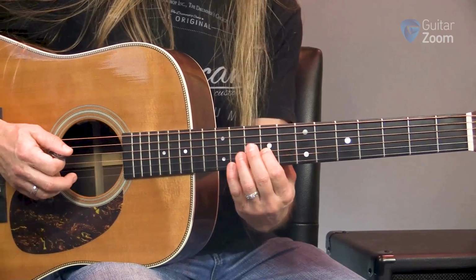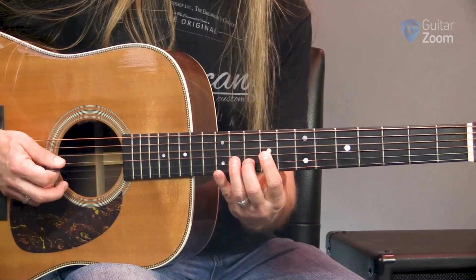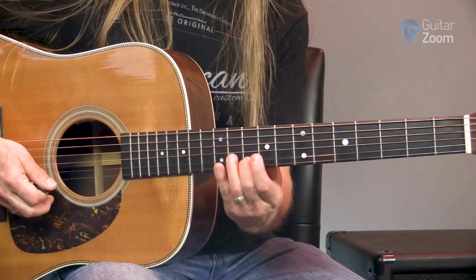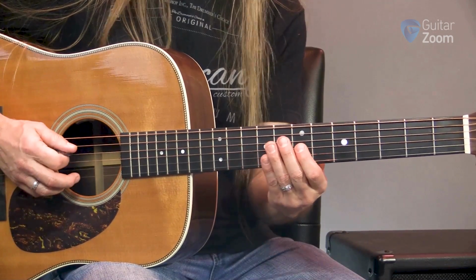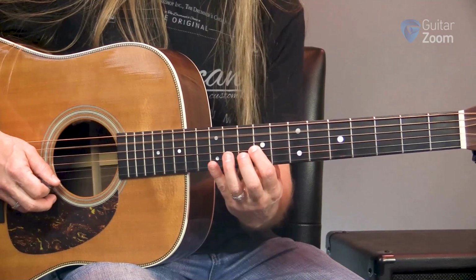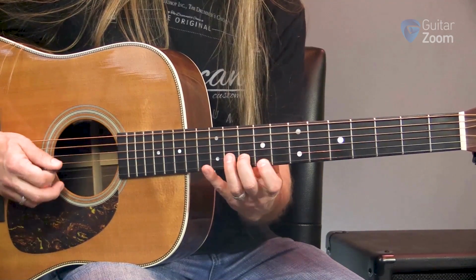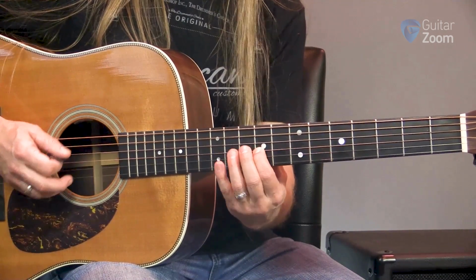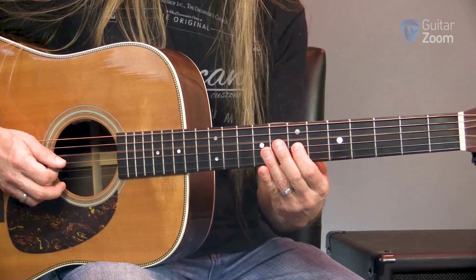Adding a little vibrato always helps. And notice how I can let those two notes ring out, right? The open D and the 10th fret here, that A. Notice how that A is ringing out the whole time as well.